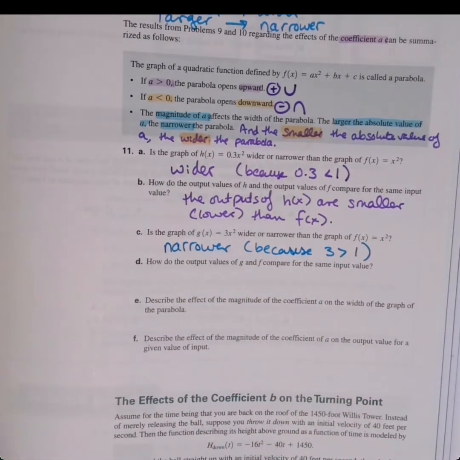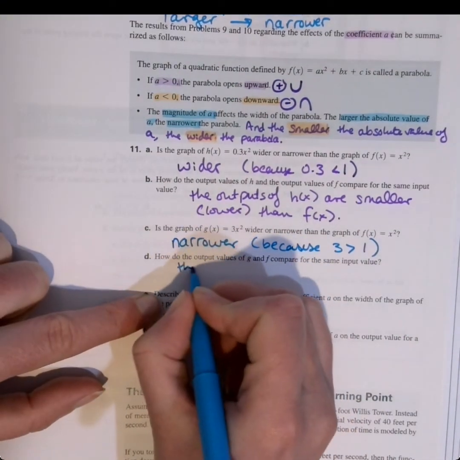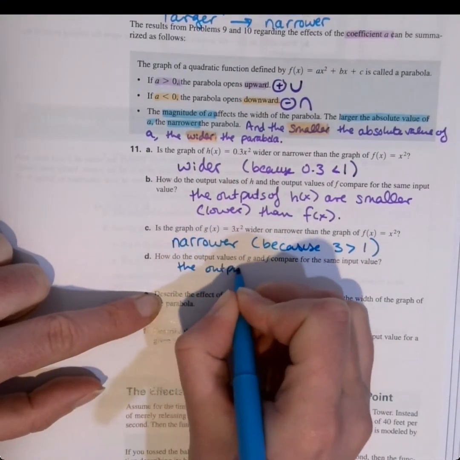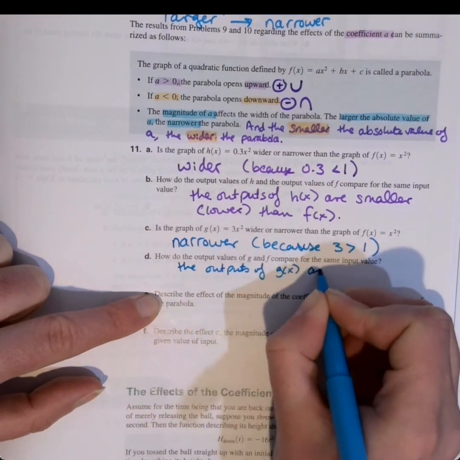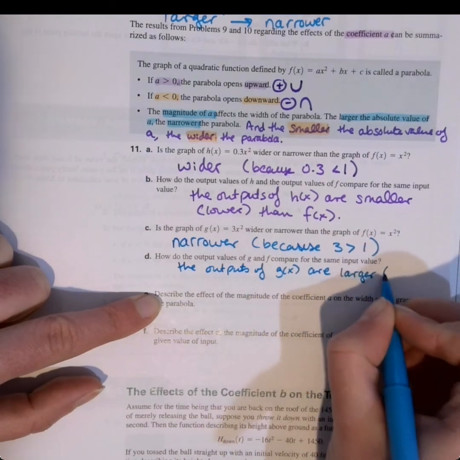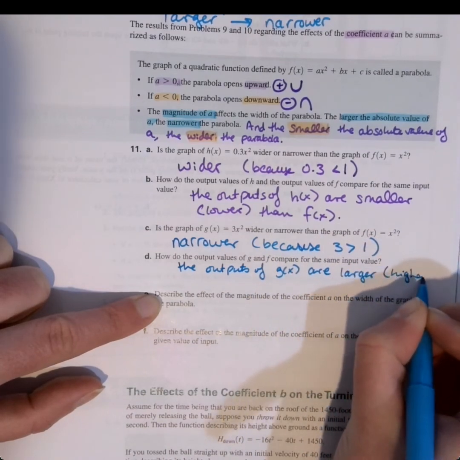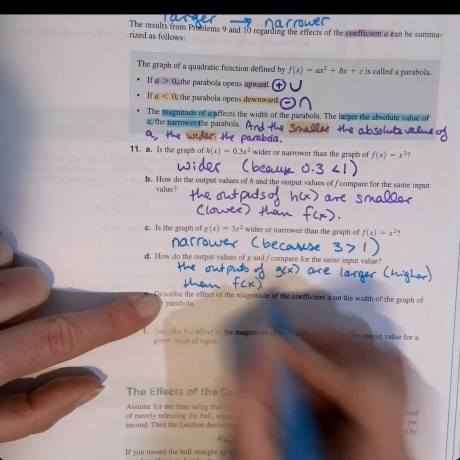How do the outputs of g and f compare for the same input value? So the outputs of g are larger or higher than the outputs of f.